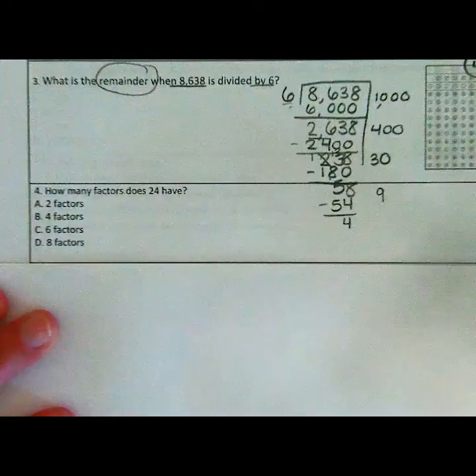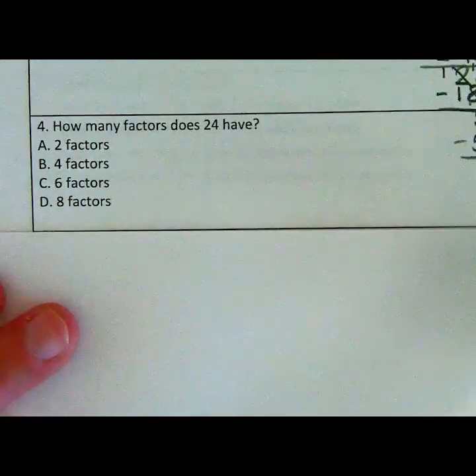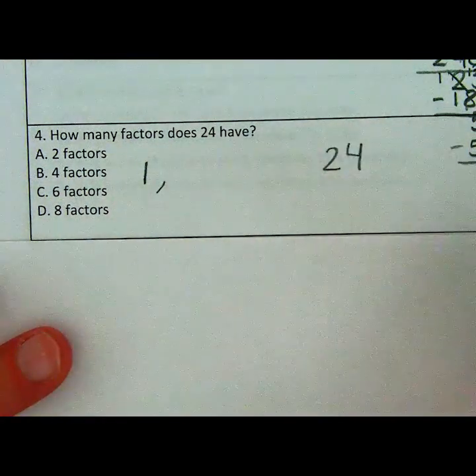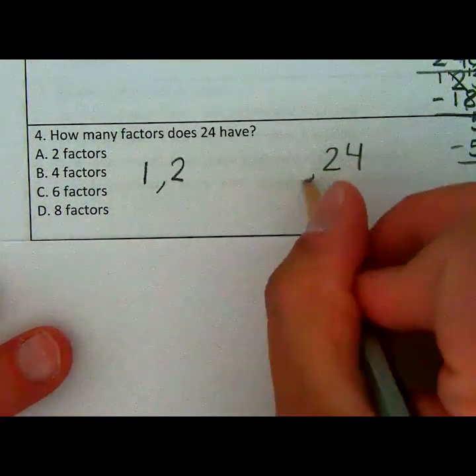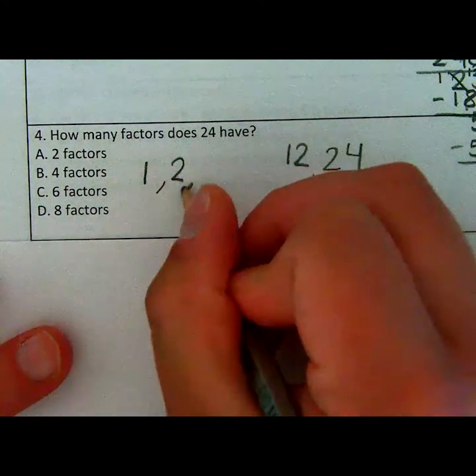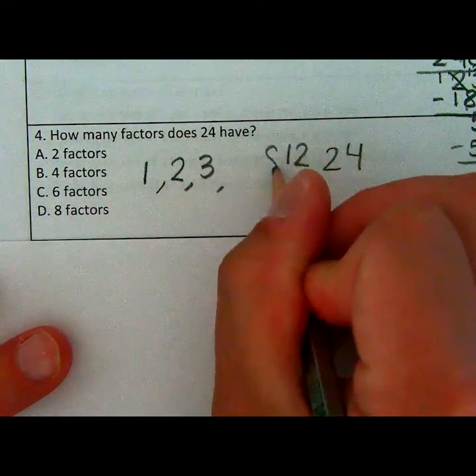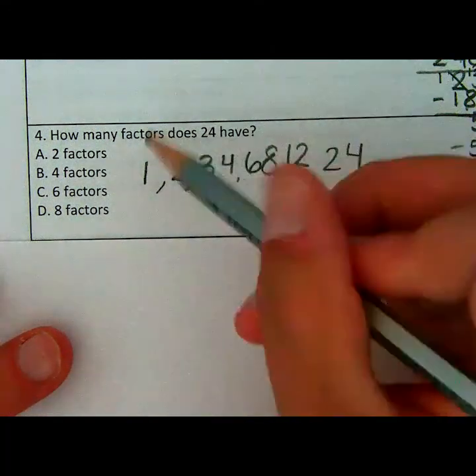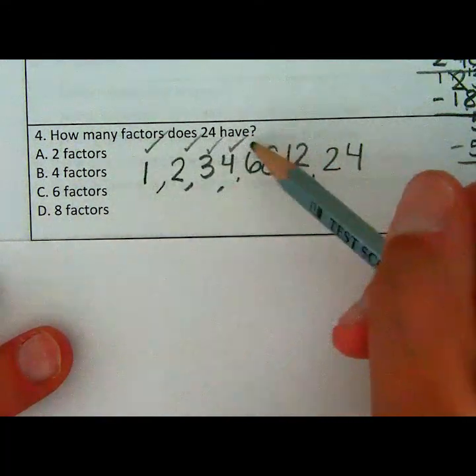How many factors does 24 have? I know I can multiply 1 times 24. I can multiply 2 times 12. Does 3 go into 24? It sure does. And then 4 times 6. So if I count the factors, I have 1, 2, 3, 4, 5, 6, 7, and 8.